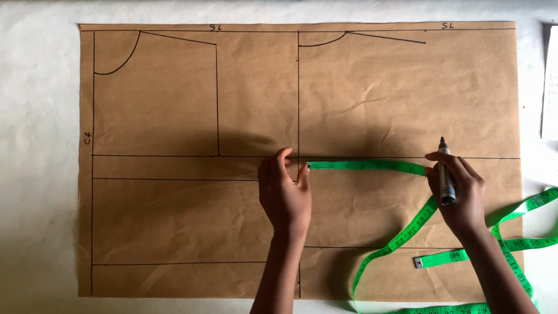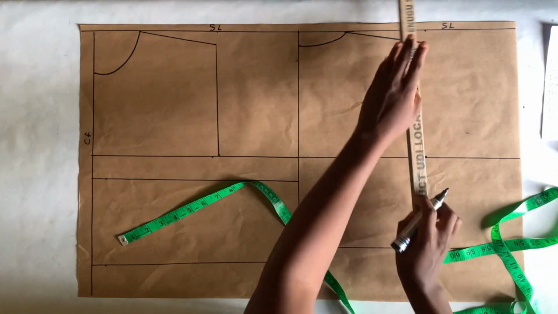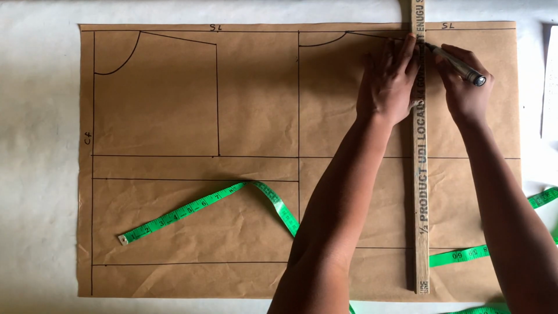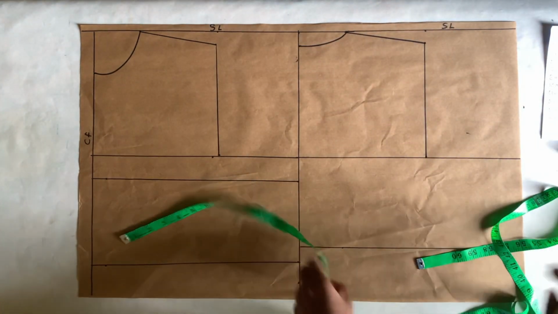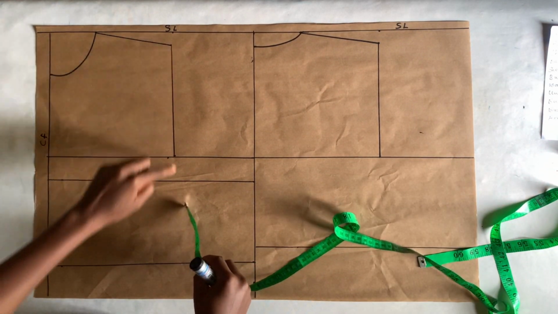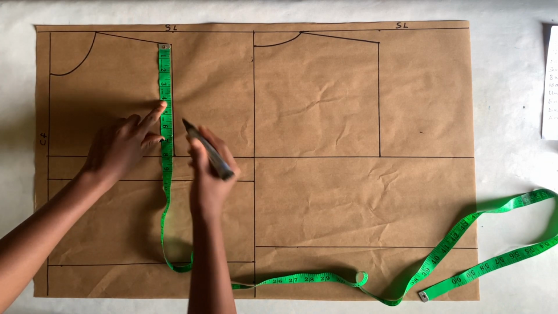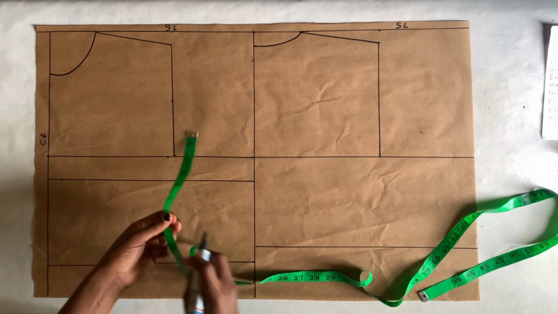So these lines now are going to be called the chest line. After doing that, guys, I'm going to come to the front piece, and I will take what I have. This line, you see, is 8 inches, so I will get the center of it, which is 4 inches.